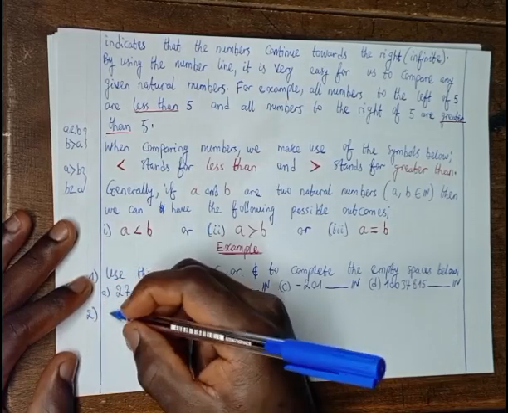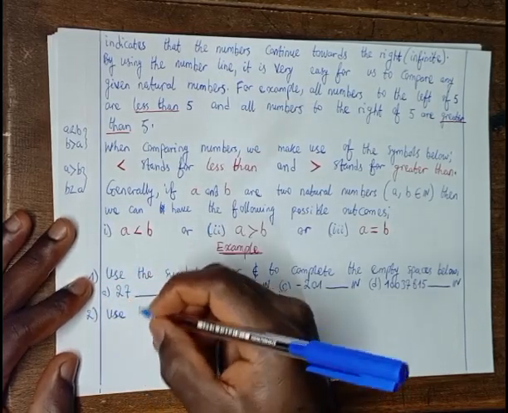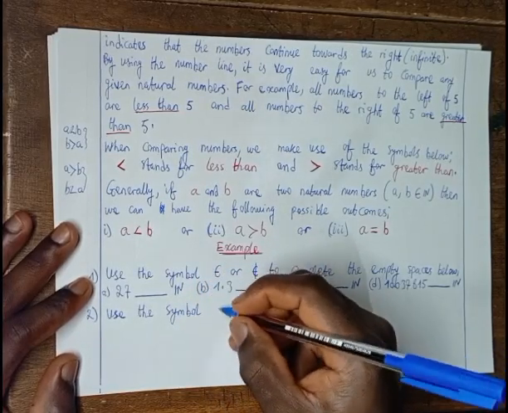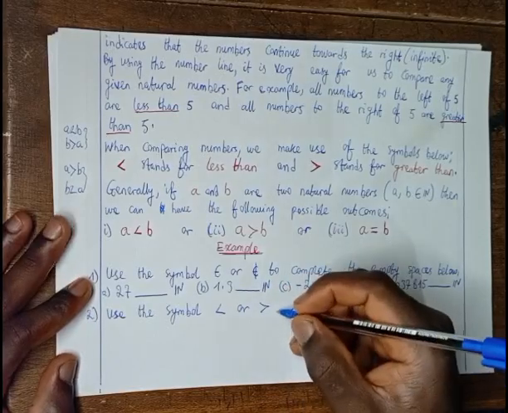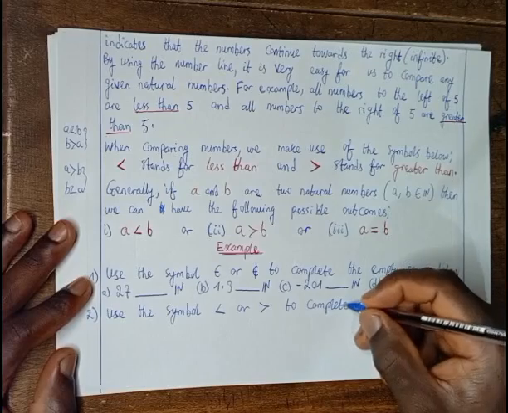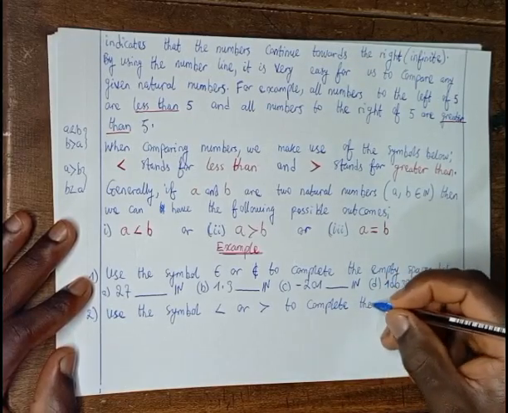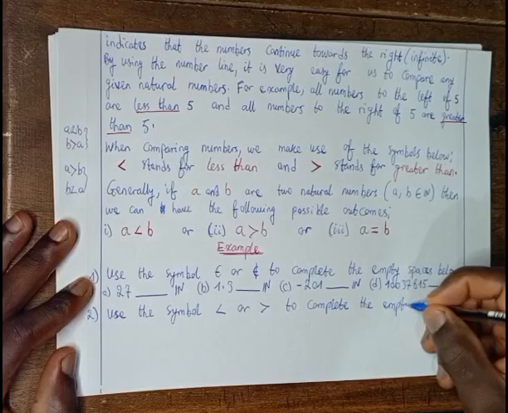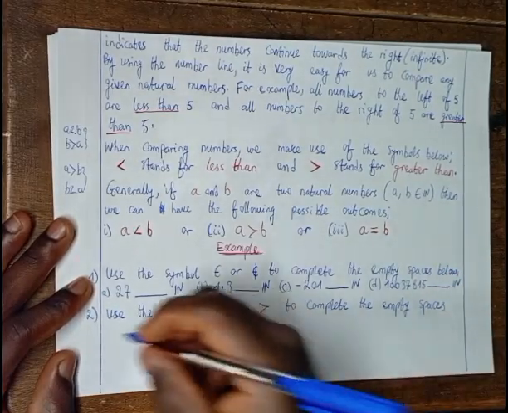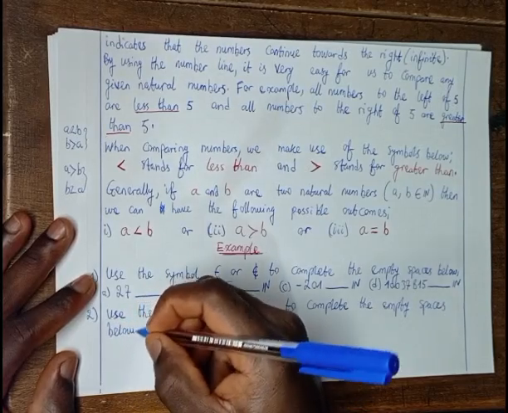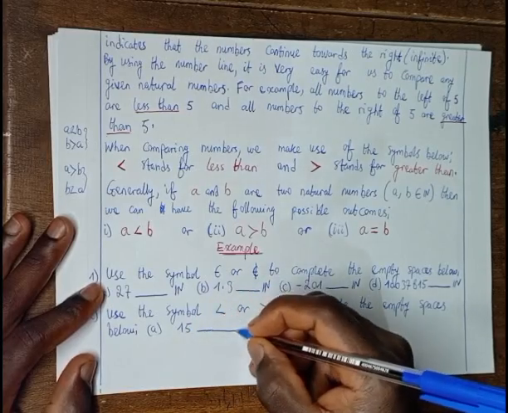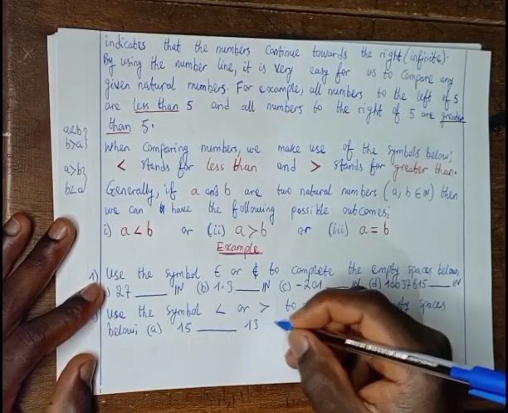Then question 2, use the symbol less than or greater than to complete the empty spaces below. The first one, A, we have 15, empty space 13.